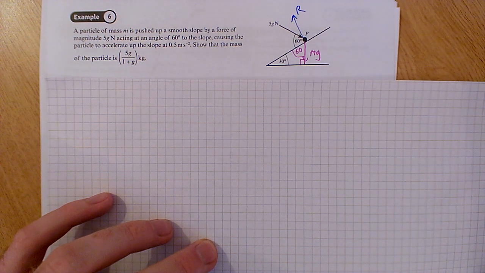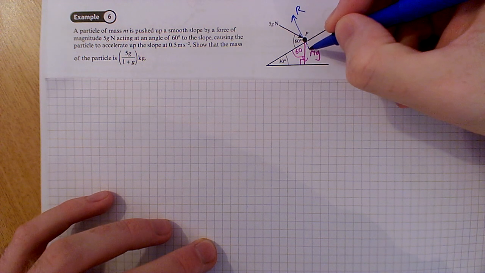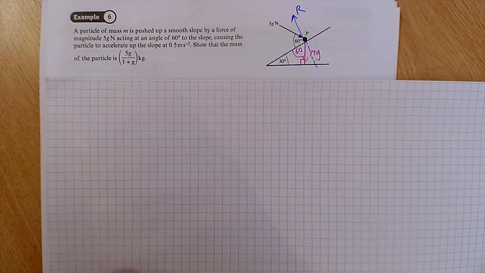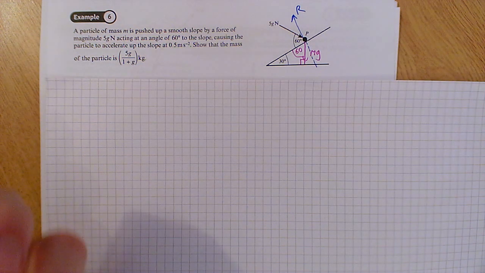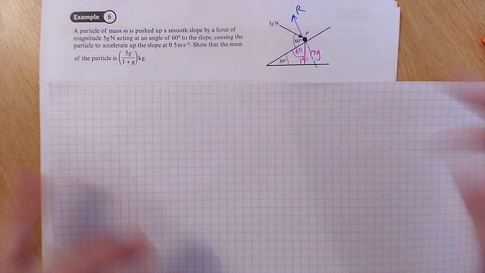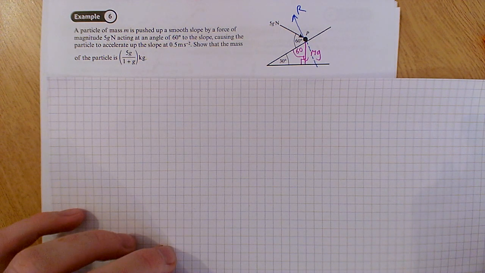the reaction force, coming off the slope, and I'm just going to put the dotted line to show where the other end of that perpendicular reaction would be. It's going to help us when we come to think about resolving to always put that dotted line in so we can see which two directions we're going into the slope as well. So it doesn't ask us to find R, so actually in this question we're not going to find R. It asks us to find an expression for the mass.